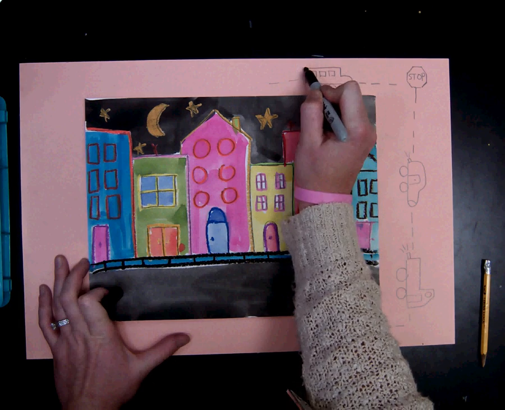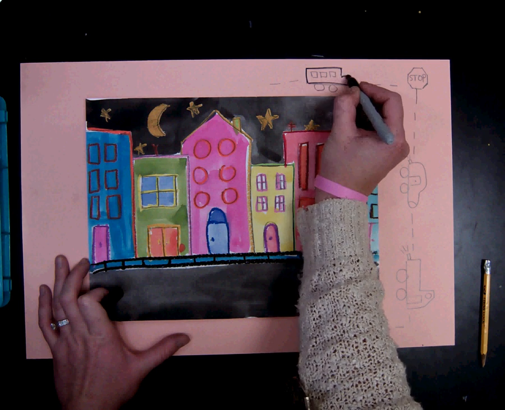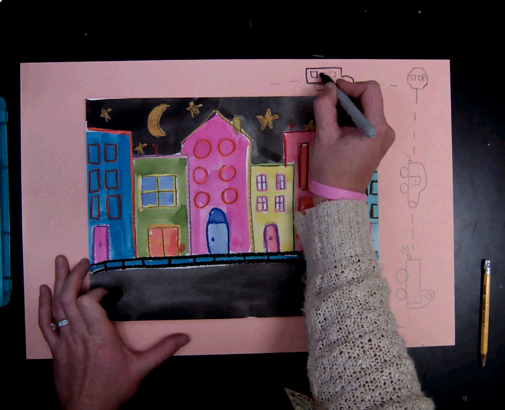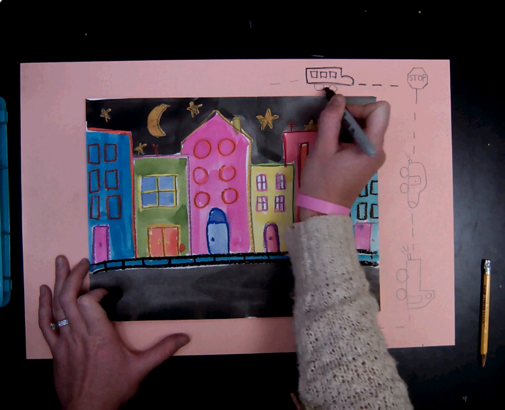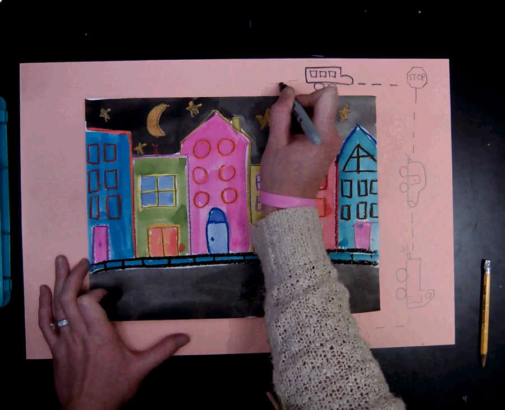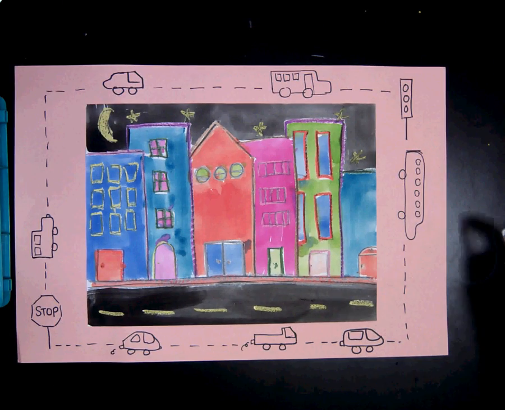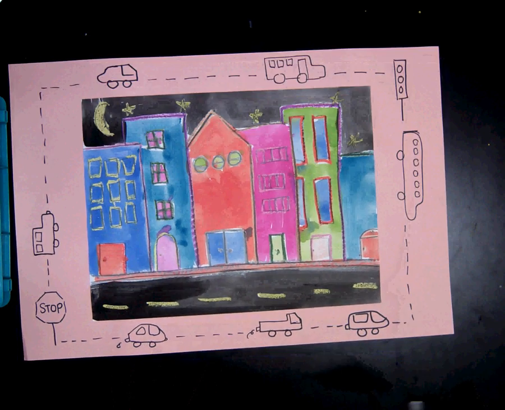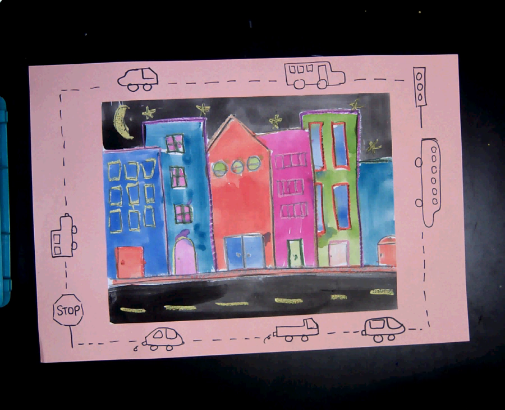You are going to trace them all with Sharpie. Go over all with Sharpie, taking your time, even the dotted lines, even the stop sign, until it looks like this. Now you can see I even have a limo, I have a bus, I have a truck, I have a stop sign. Okay?